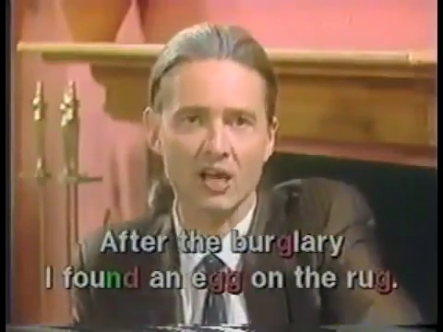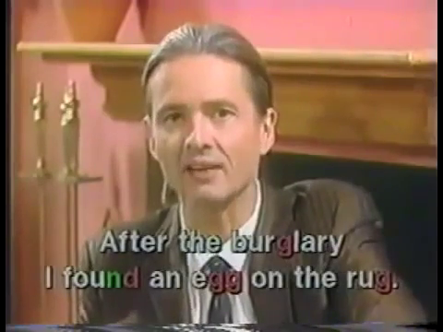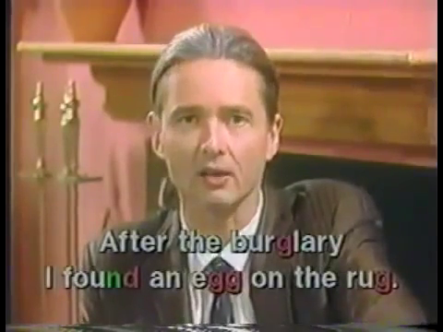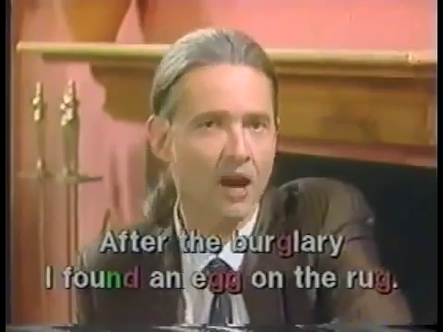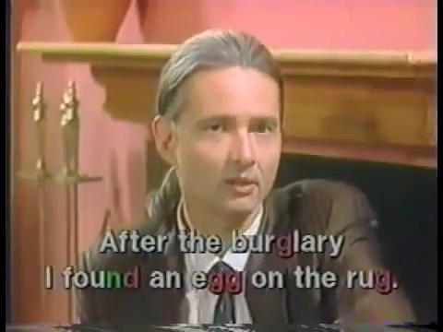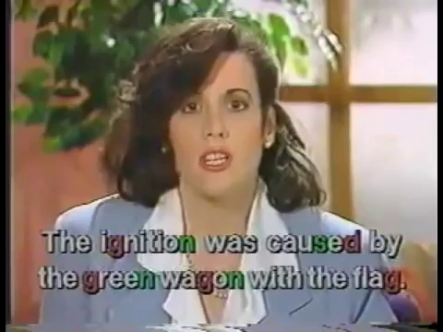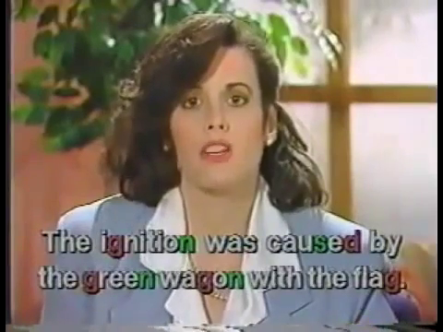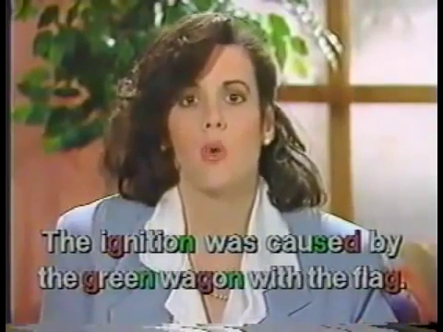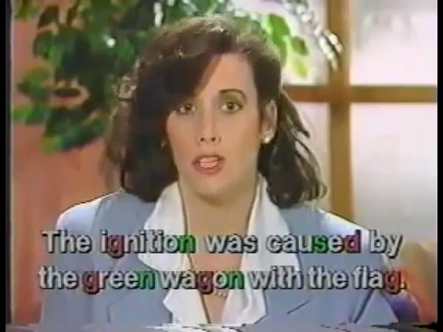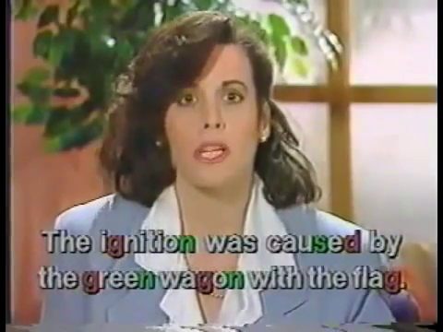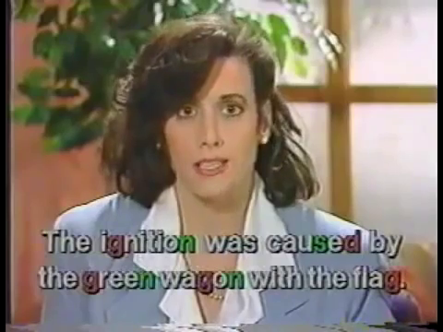After the burglary, I found an egg on the rug. The ignition was caused by the green wagon with the flag.